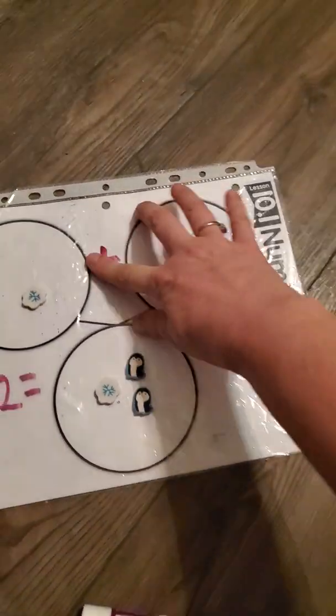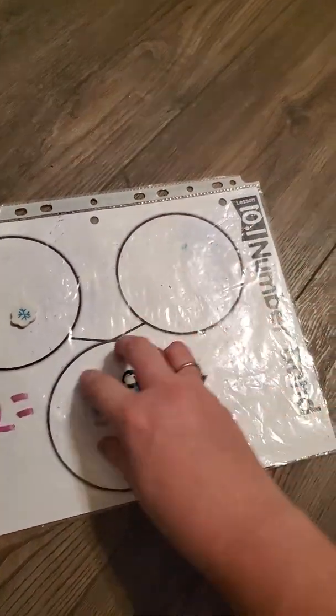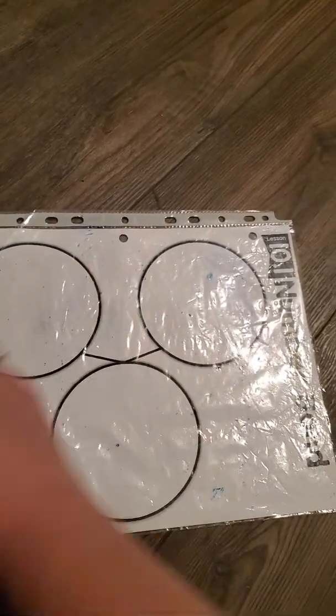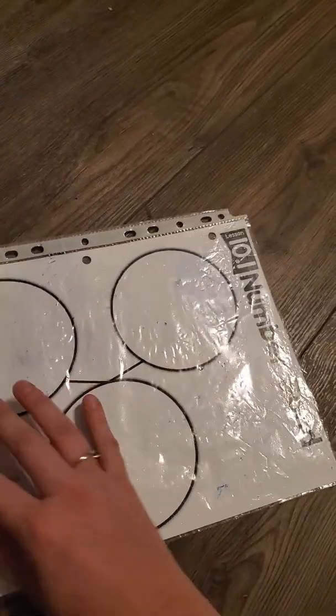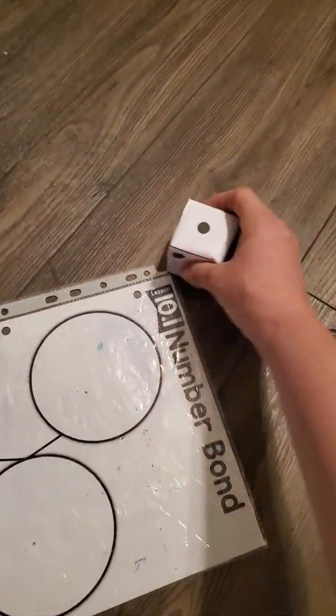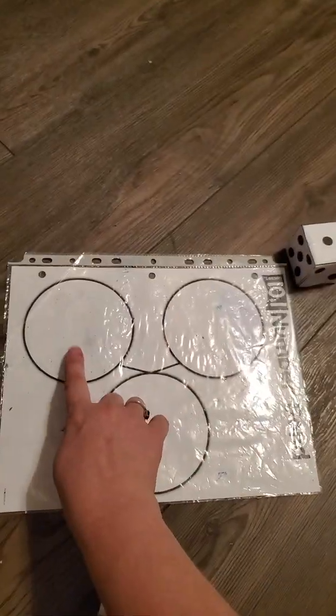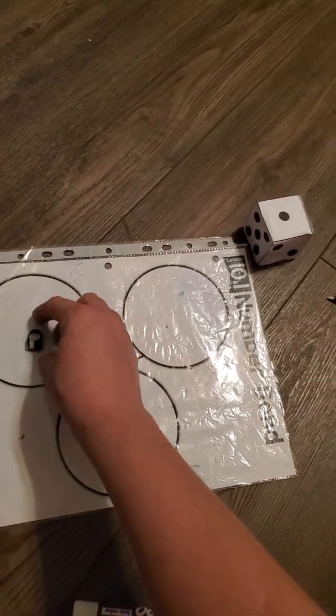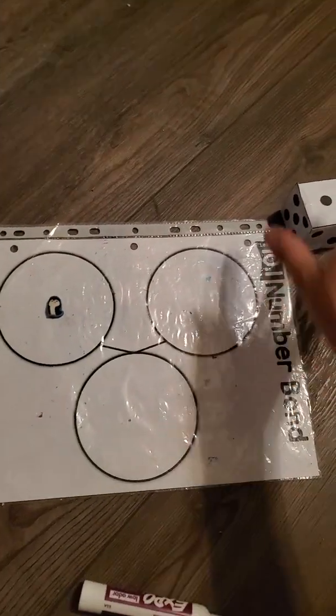But this is what you're going to do later on: you're going to take your dice. Let's erase that. You're going to take your dice and you can roll it. Oh, look, I got a 1 first. So I'm going to take the 1, and that's going to be our first part. So I'm going to put 1 counter right there.